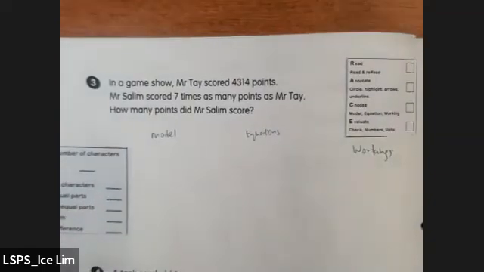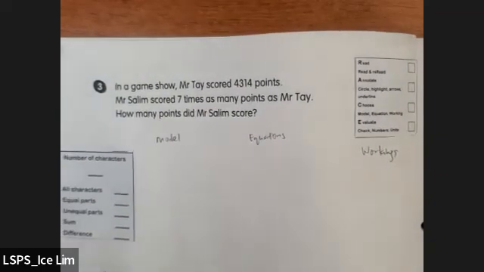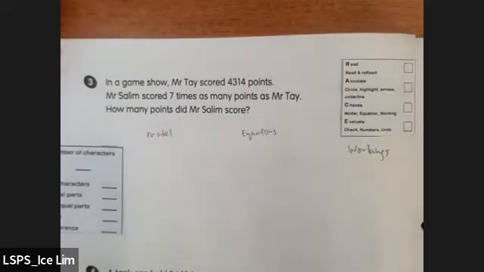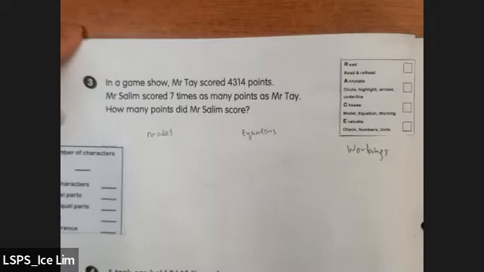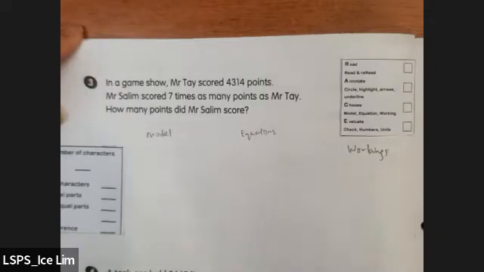In a game show, Mr. Tay scored 4,314 points. Mr. Salim scored 7 times as many points as Mr. Tay. How many points did Mr. Salim score?